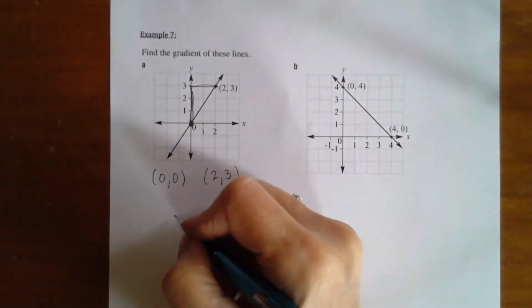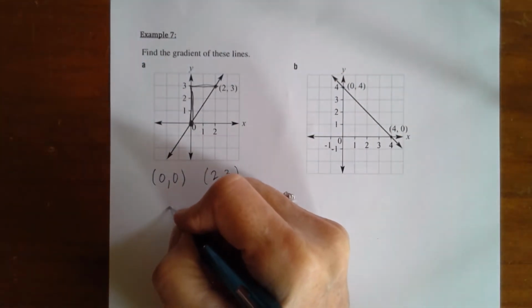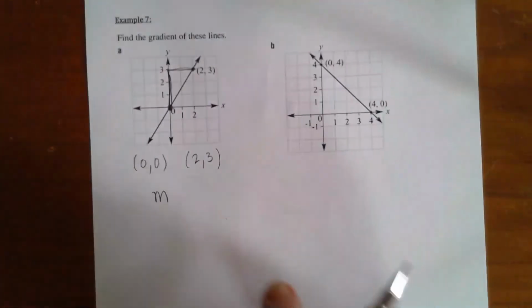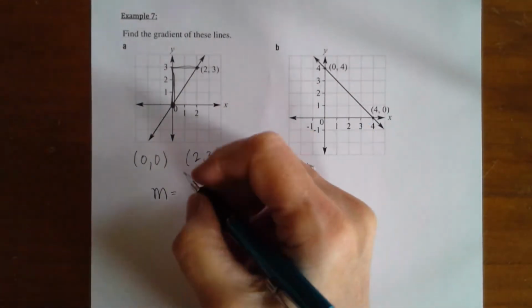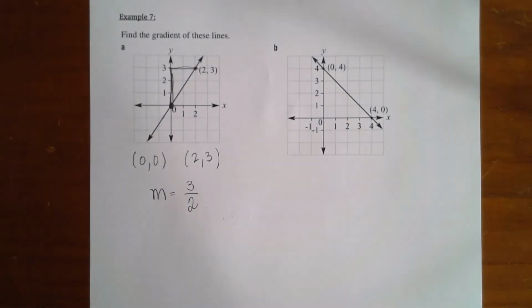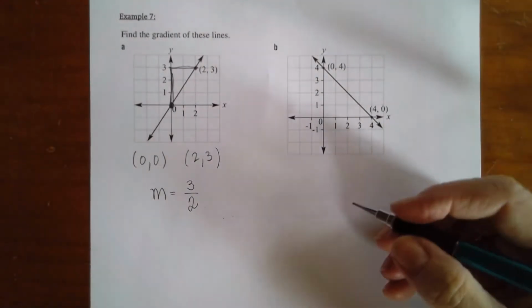So the gradient in this case, the slope, we call it M. Did they call it M in the front here? Well, they didn't, but we usually call it M for a mountain. Okay, the gradient is up 3 over 2. Lots of times it's a fraction. Many, many times it's a fraction.